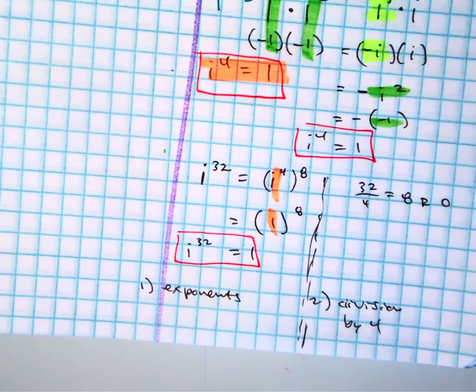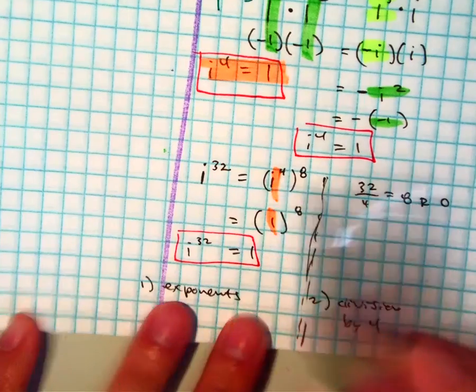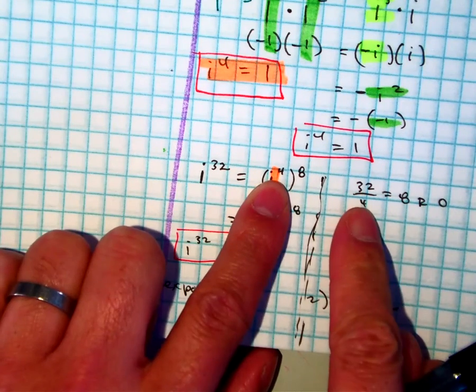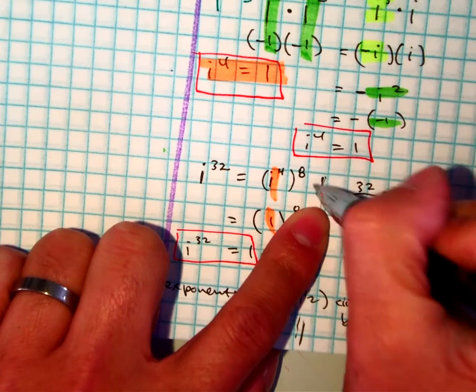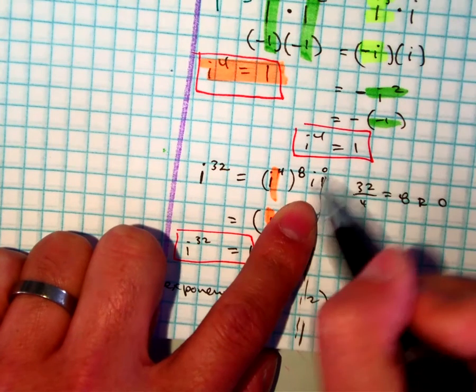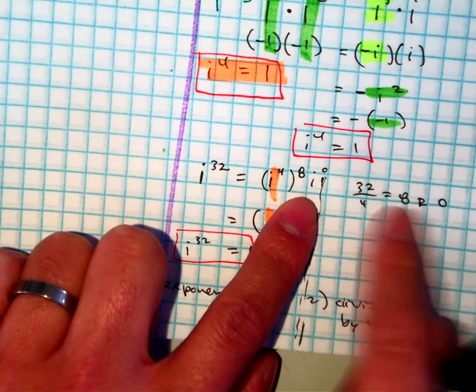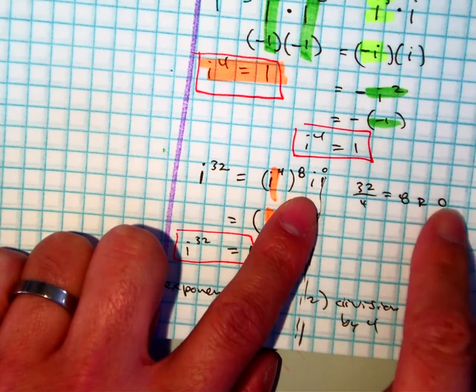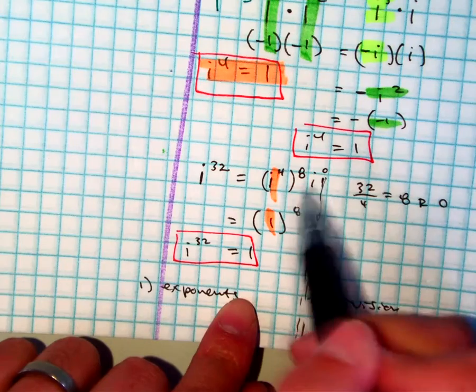So think of it as there's your divisibility of 4. Your remainder is 0, and the remainder is kind of like i to the 0 power. Because anything to the 0 power is what? 1. So this can help you find that you're going to have a nothing there.